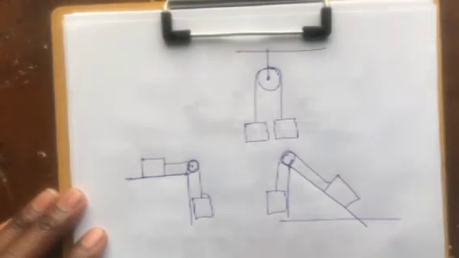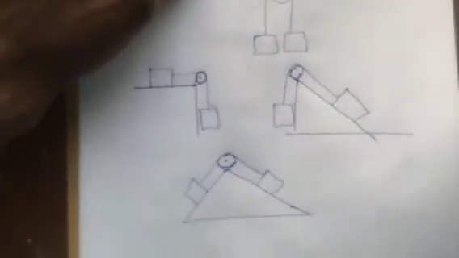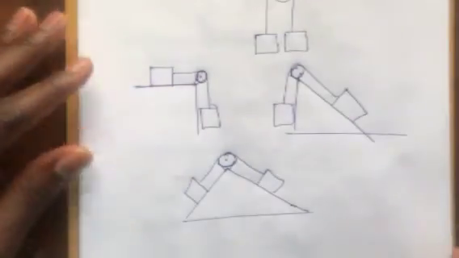Okay, the other type of a pulley system is the one which is having something like this. Then we can have a pulley at this given point like this, then a string passing through that, then something like this. That is the other one.